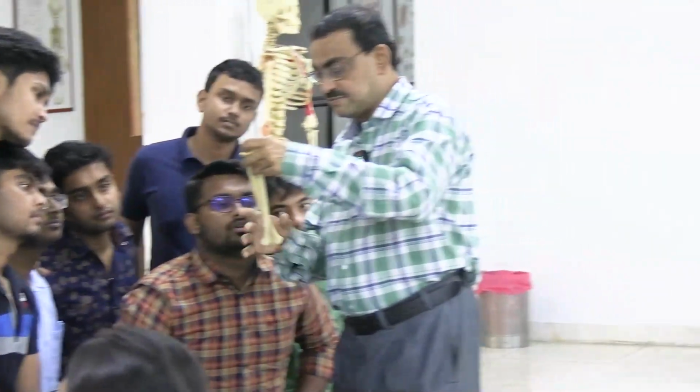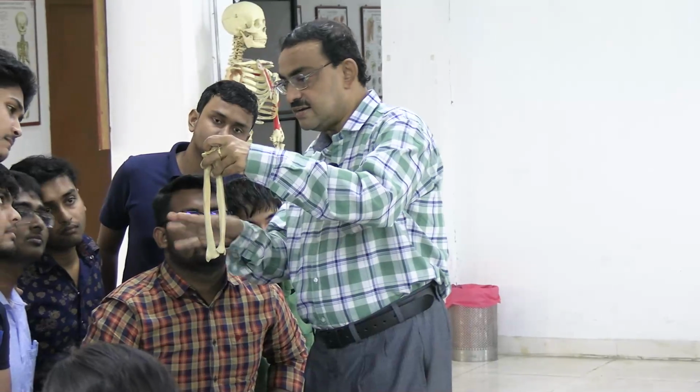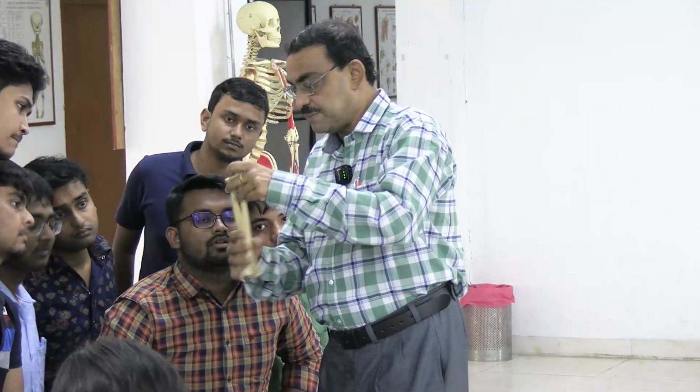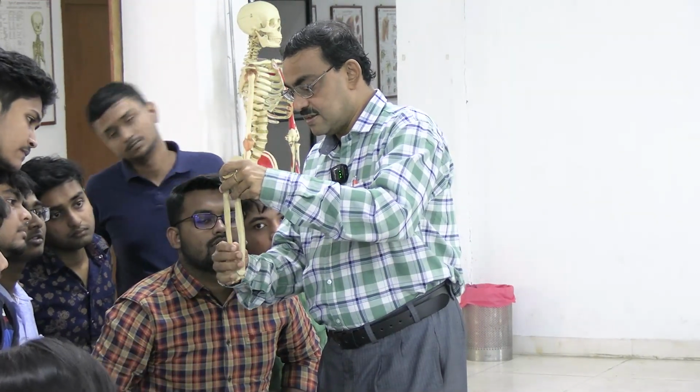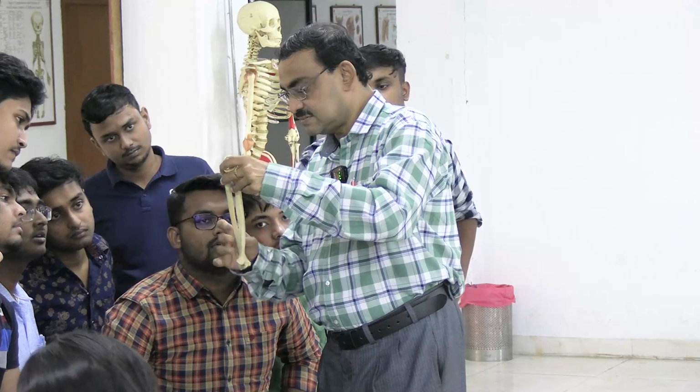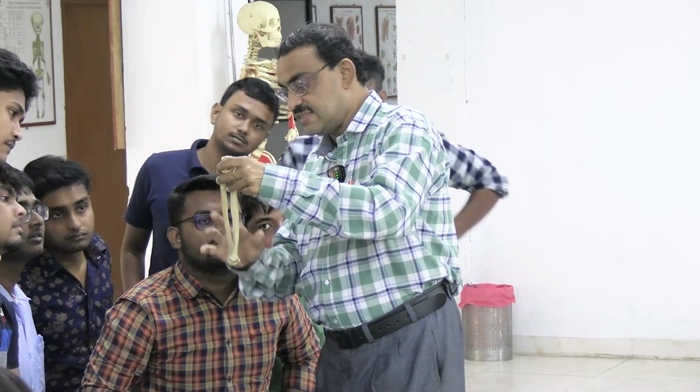This is lateral, this is the posterior surface, this is lateral, so this is the lateral part and this is medial part.